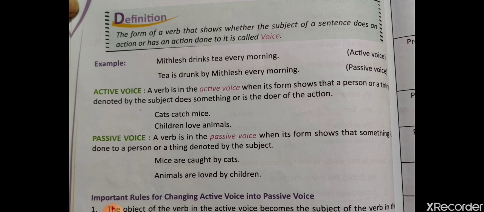But in passive voice, a verb is in the passive voice when it shows that something is done to a person or thing denoted by the subject. In passive voice we see that something is done to the subject. In both the sentences the action is happening to the same thing, but in the first sentence the subject is doing the action, and in the second sentence the action is done to the subject. Like: mice are caught by the cats.